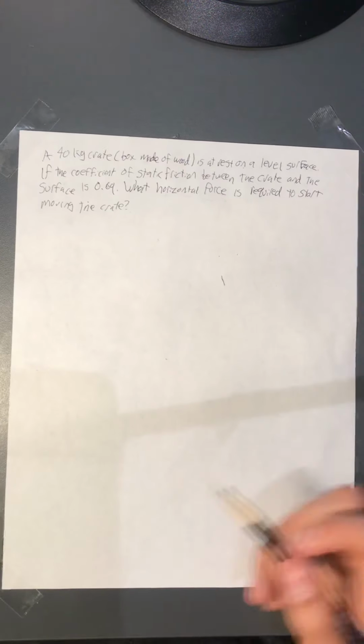So, I'm going to be solving the exercise of friction, motionless of statics. Our problem says a 40 kilogram wooden crate is at rest on a level surface. If the coefficient of static friction between the crate and the surface is 0.69, what horizontal force is required to start moving the crate? So let's see our situation.